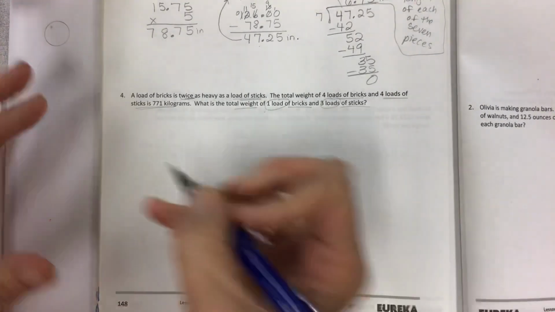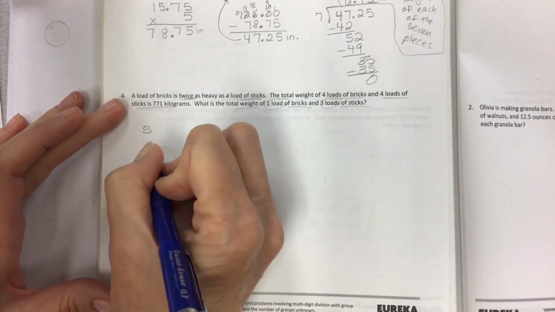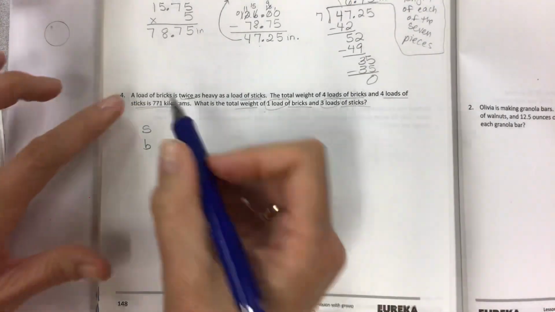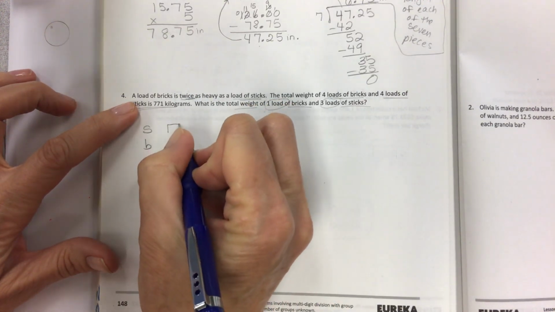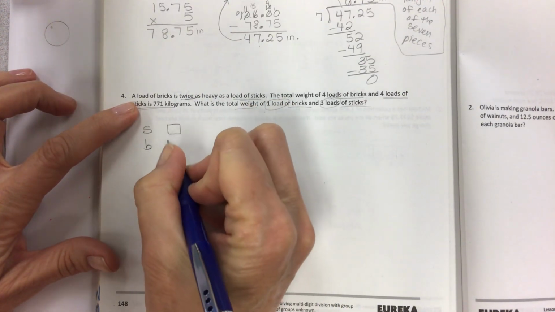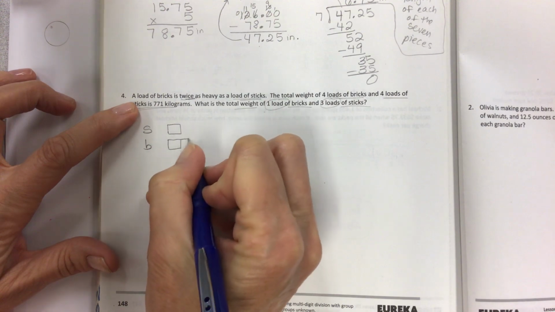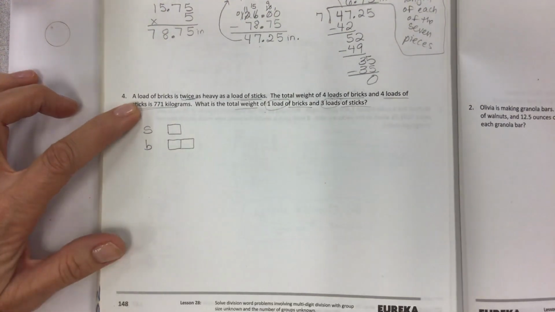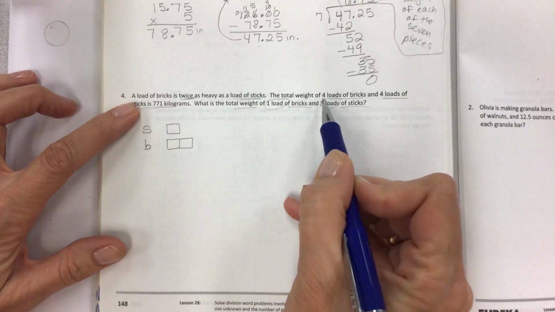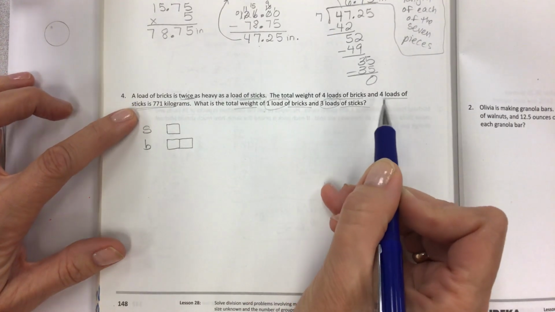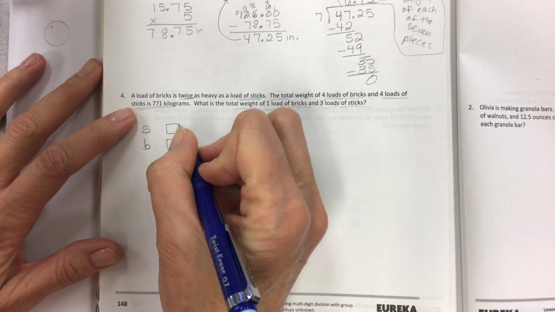So, first of all, we've got sticks and bricks. And we know only a few things. We know that a load of bricks is twice as heavy as the sticks. So I'm going to make a load of sticks, and then I'm going to make a load of bricks. And it's 2 of the sticks. Now, what else I know is that I have 4 loads of bricks and 4 loads of sticks.